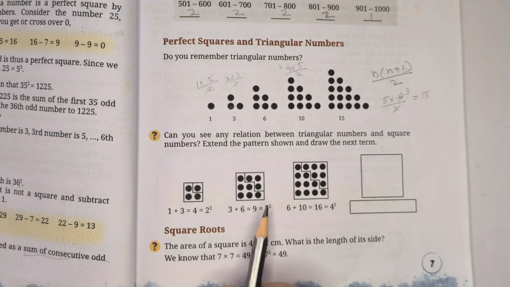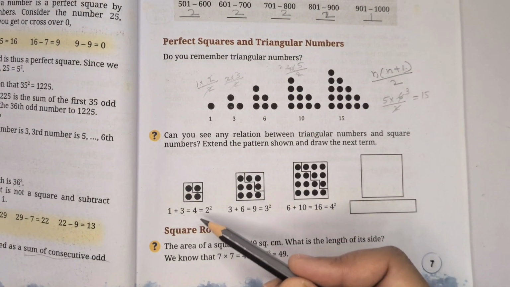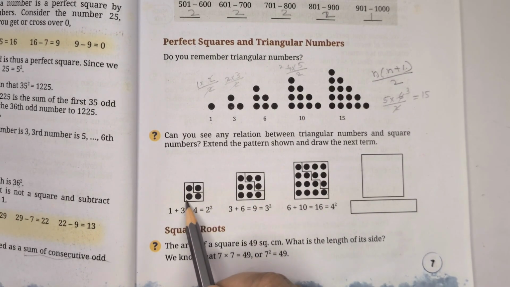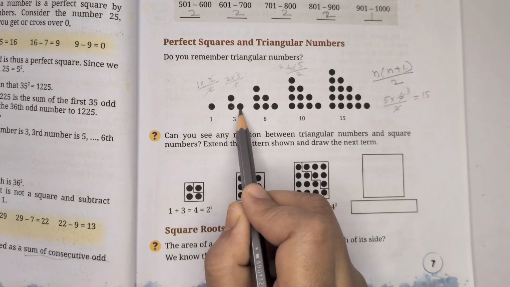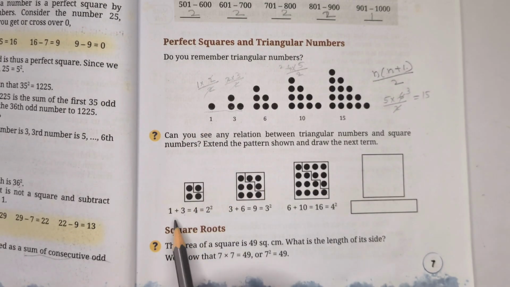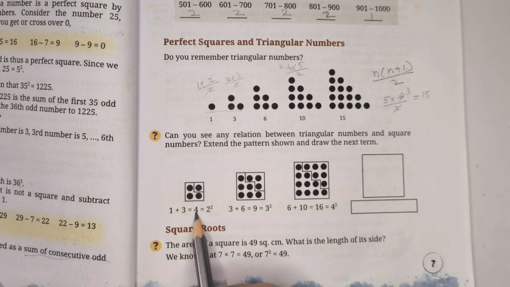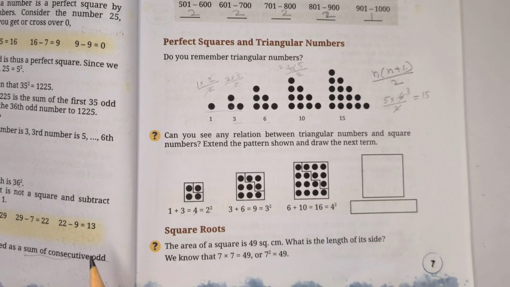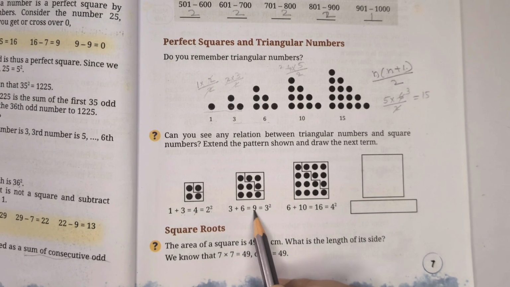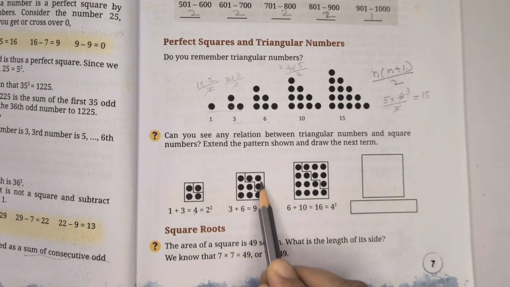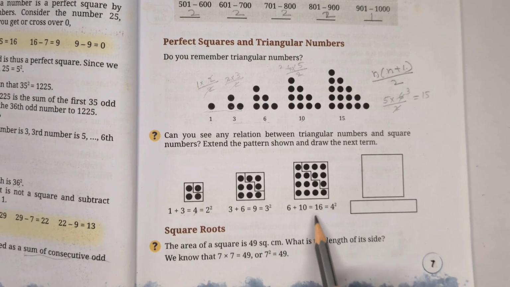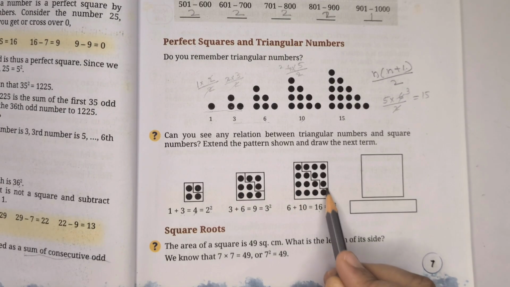Now here the square pattern. Same thing, same number of dots, arranged in a different way. Here 1 plus 3, these two added together give 4, that is 2 square, which means 4 is a square number. Next, 3 and 6: 3 plus 6 is 9, and 9 is a square number, 3 square, 3 in each side. Next, 6 plus 10 is 16, that means 4 square.